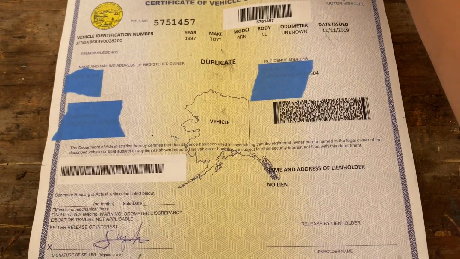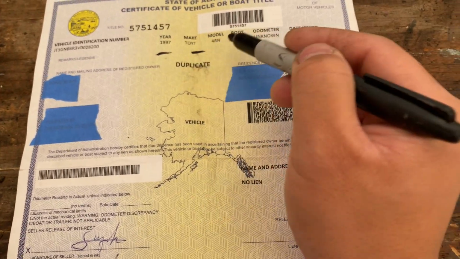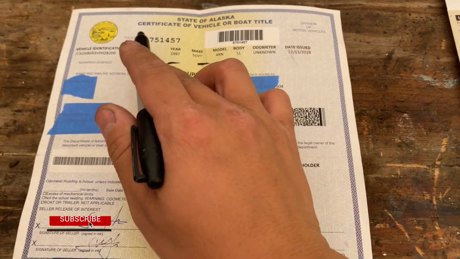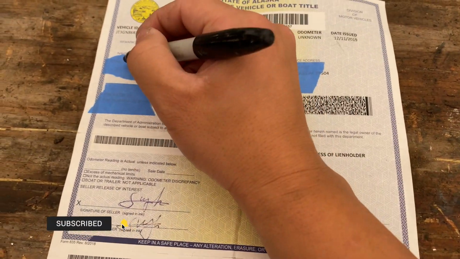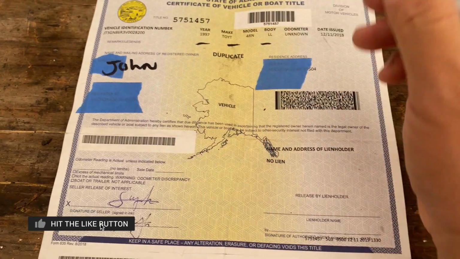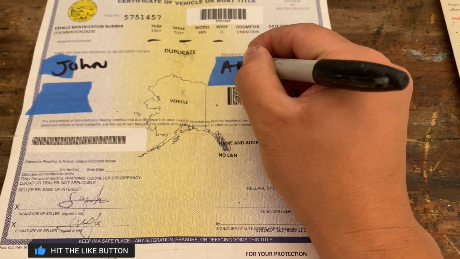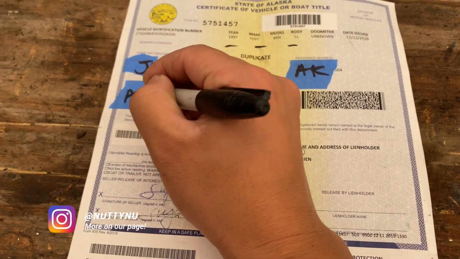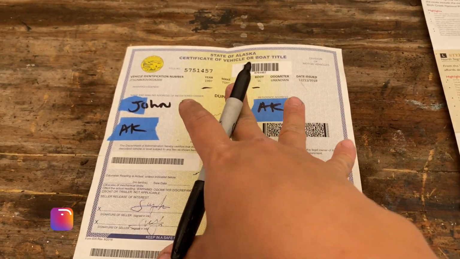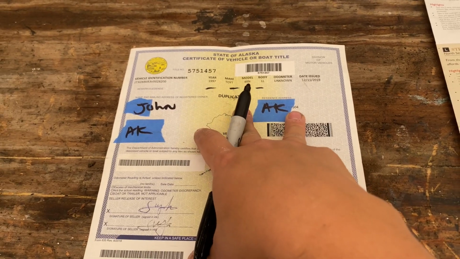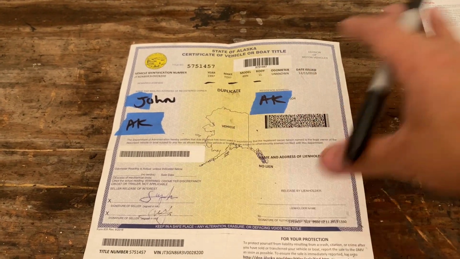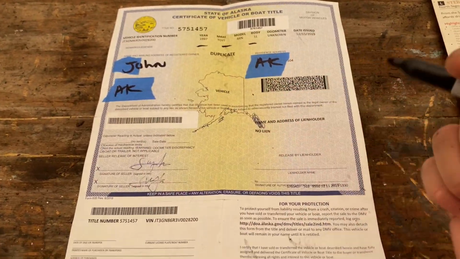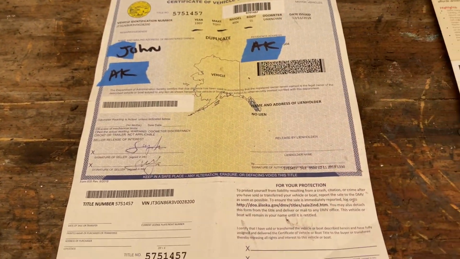You have the front of the vehicle, it has the VIN number, the year, the make, the model, the odometer, the date it was issued, and the title. Usually you have your name right here. Let's just put John. And usually you have the address, Alaska, the residence address, and then down here is just the address again. This title here is the title for the 4Runner that I got as a parts rig. That rig has been junked already, so it's been into the wreck yard. So this title will be trash after I'm done with this video. So don't worry about me writing over it.